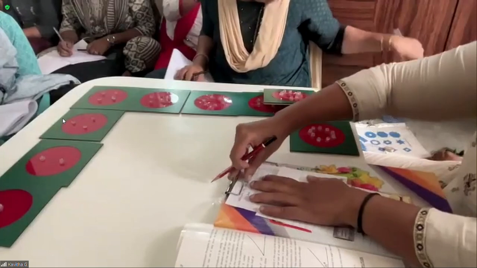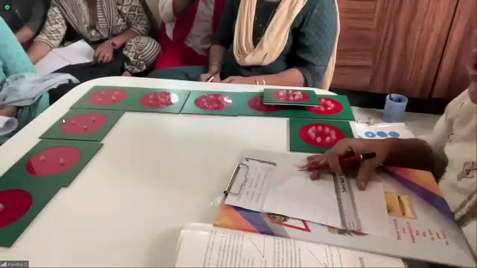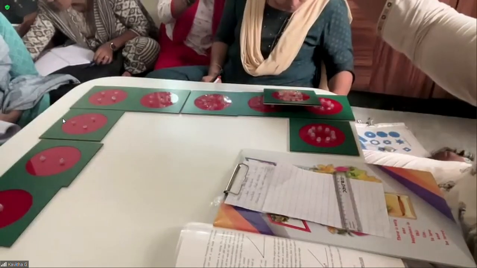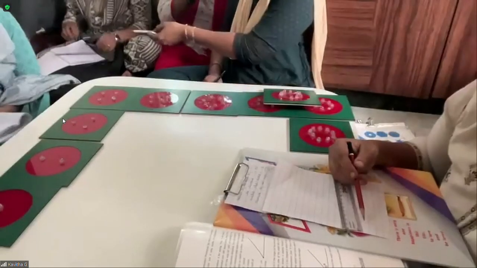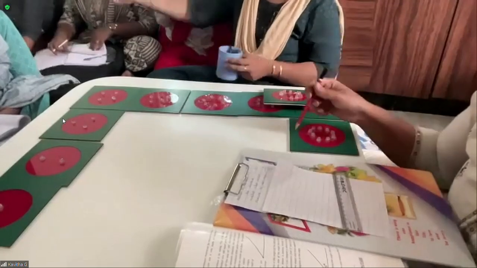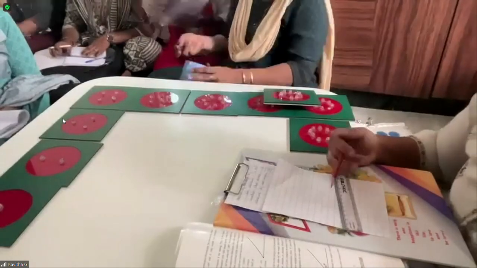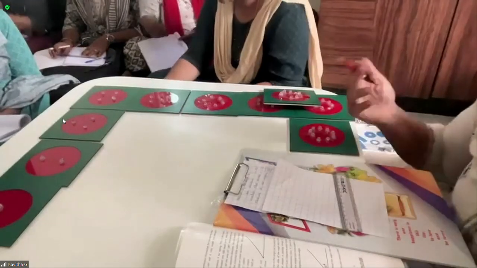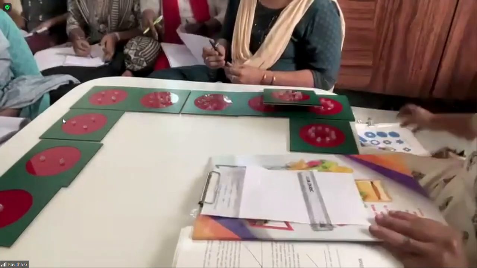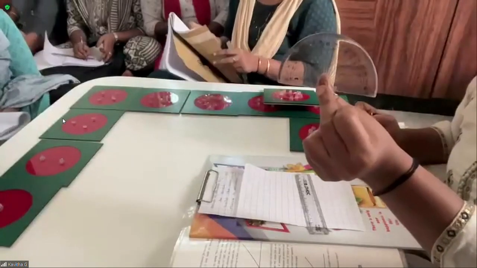So we have been using the Montessori protractor to measure angles. But we can use this Montessori protractor only inside our environment, right? Outside the world, we cannot use it. We have another protractor to use for measuring angles. That is called the protractor.